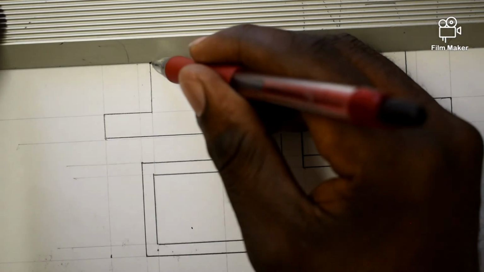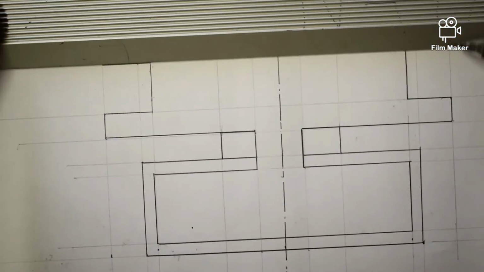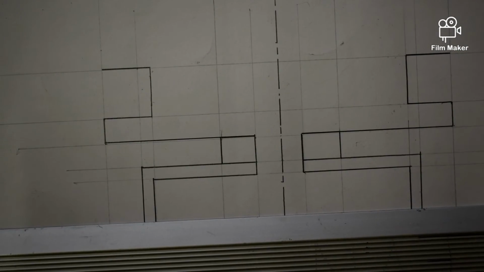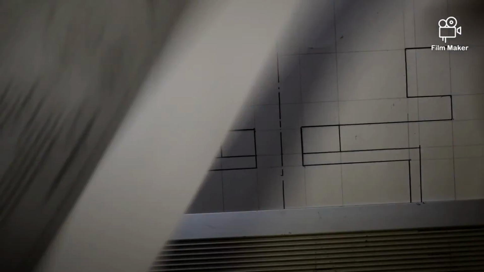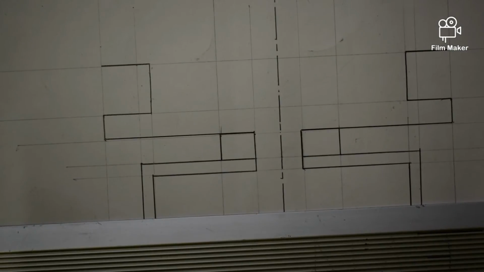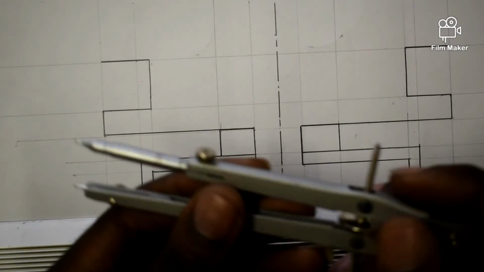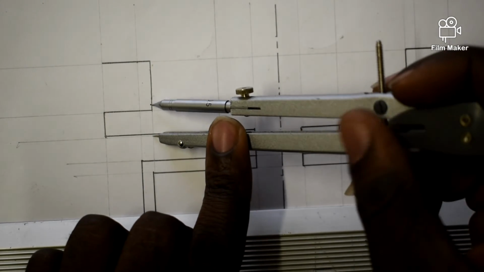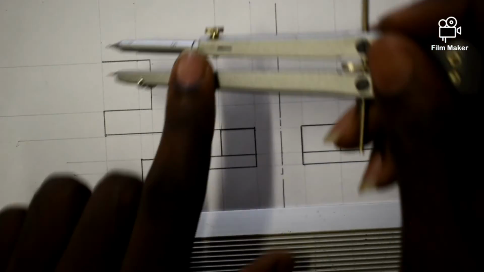And then I'm going to go this direction, then after that I'll record the very last 10 millimeter, which is this one from here till here. So the 10 millimeter is what we have already dealt with right here. There it is.